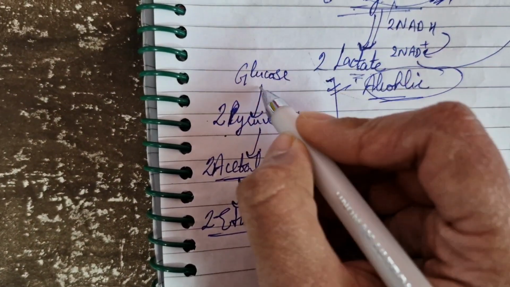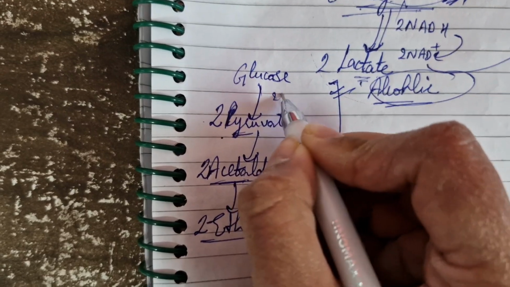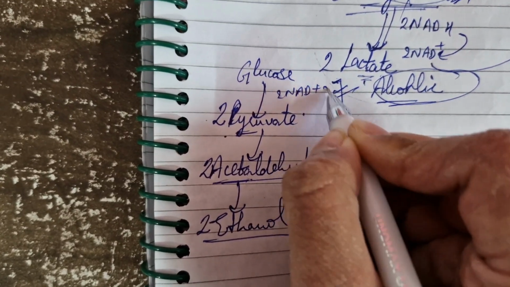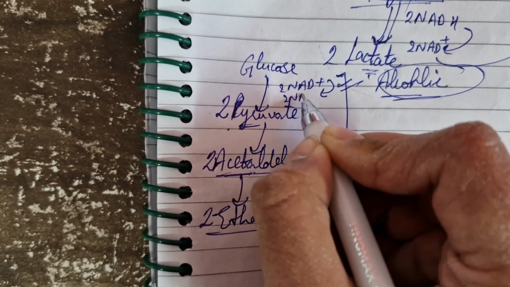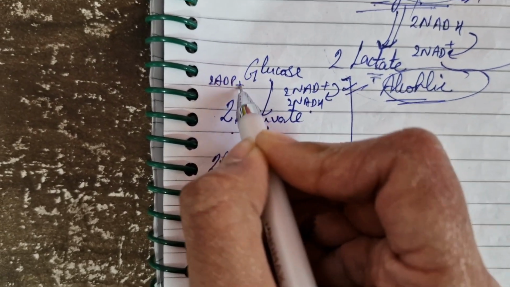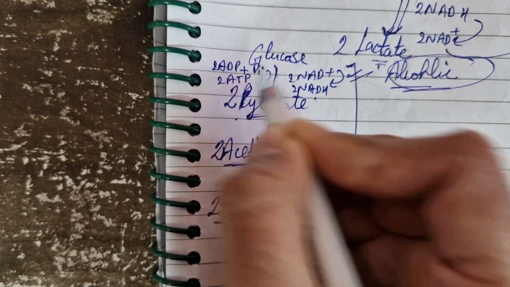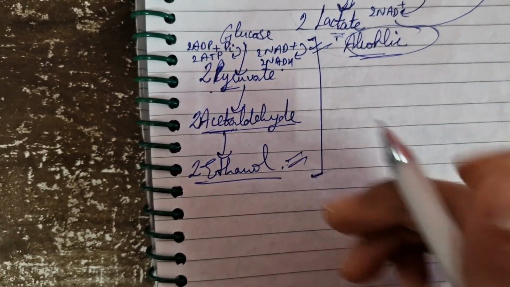In the same way, when the glucose gets converted into 2 pyruvate, 2 NAD plus get changed into 2 NADH and 2 ADP plus inorganic phosphate give 2 ATP molecules net.